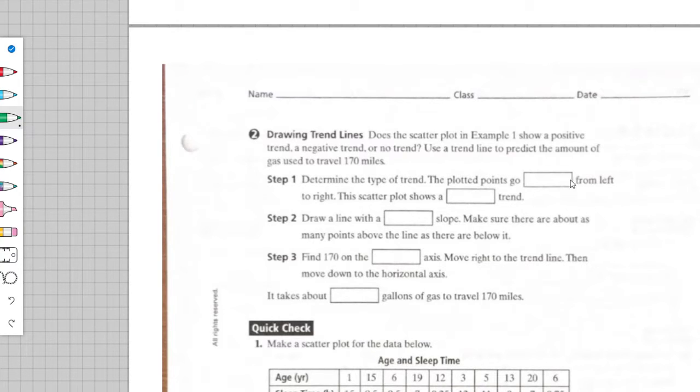So determining the type of trend, the plotted points go up from the left to the right, and the scatter plot then shows a positive trend. So then they would want us to draw a line with a positive slope to make sure that there's about as many points above the line as there is below it.